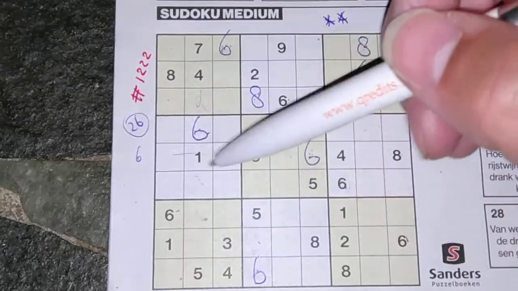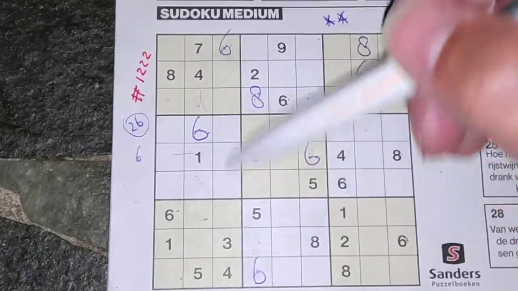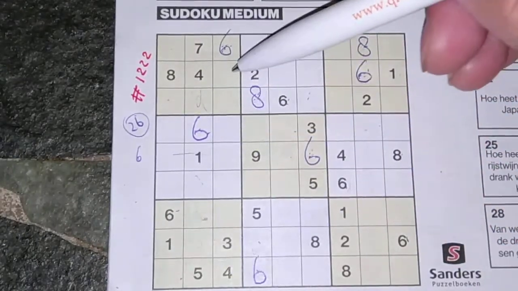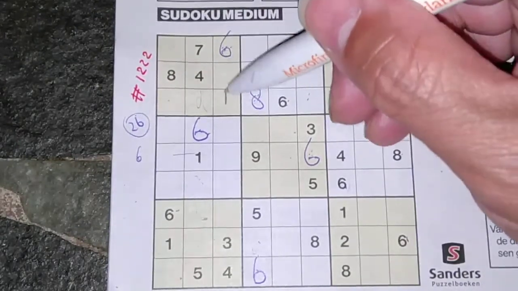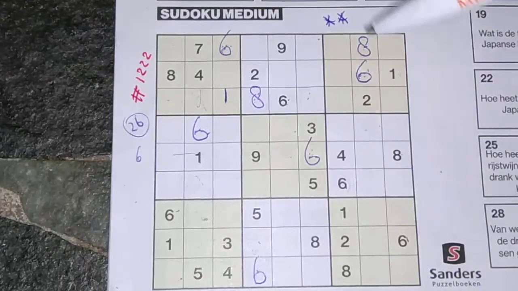1 in this column, 1 in the second column. So in the third column, the only 2 places for the 1 should be here or there. We see here 1, no 1 there, 1 should be here.